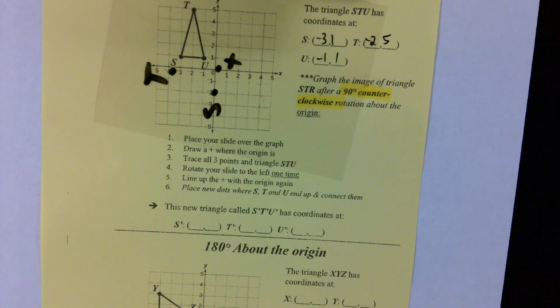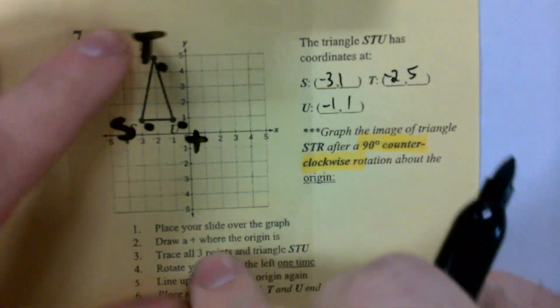Oh, it's right here. Oh, why they call it shoes?